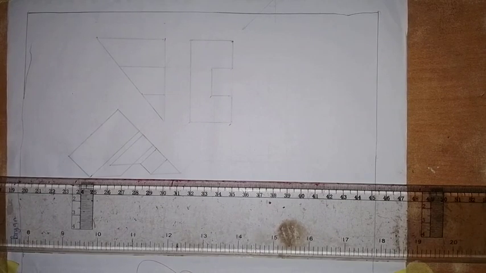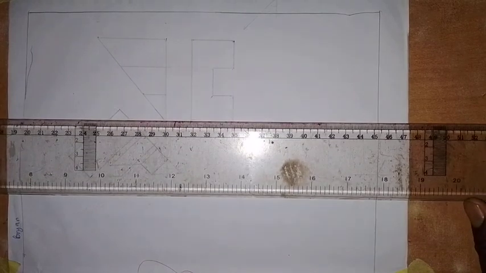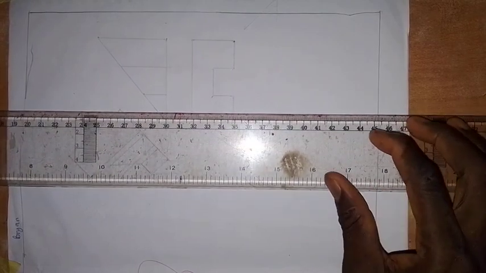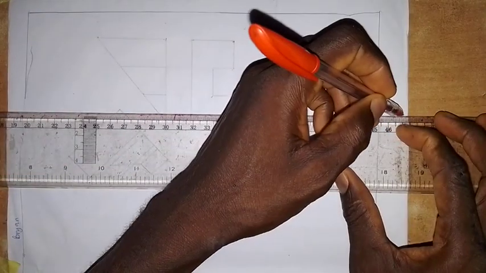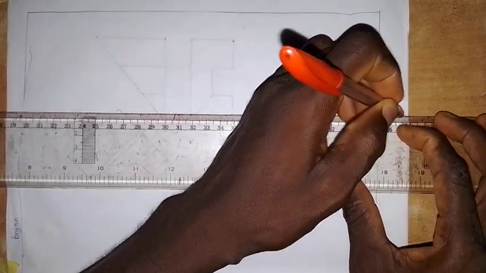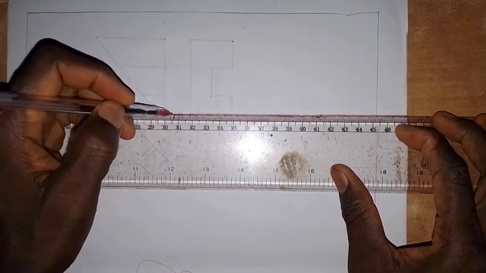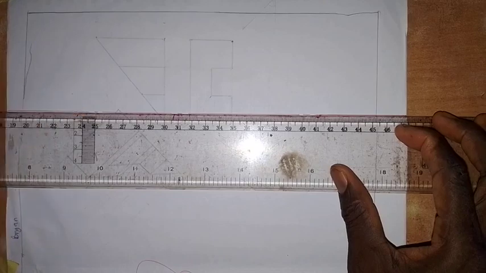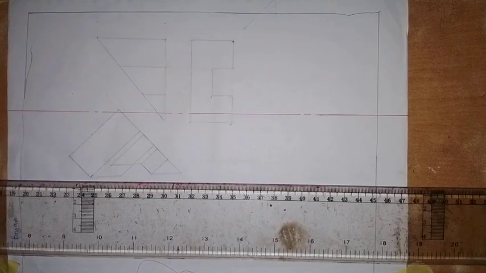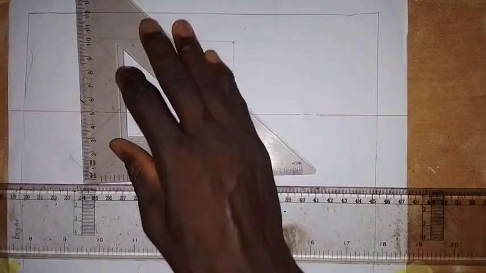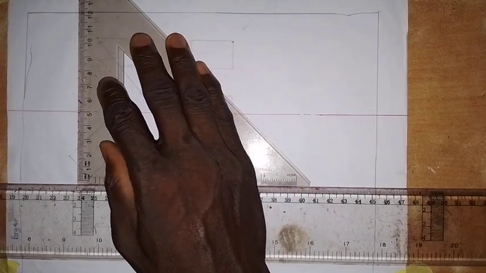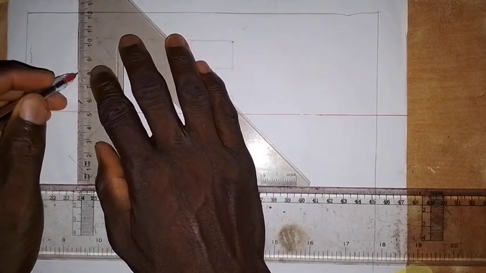So the first thing that I'm going to do is to draw the rolling circle, whose diameter, as I said, is 70 millimeters. It means the radius is 35 millimeters. So I will first of all draw a horizontal center line like this. Alright, so that's the horizontal center line. Then I will draw a vertical center line like this.